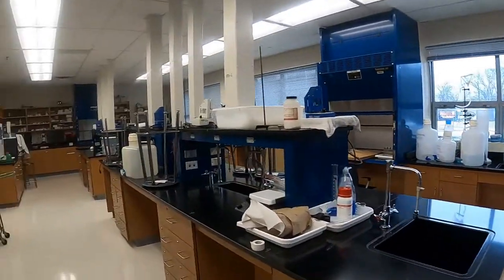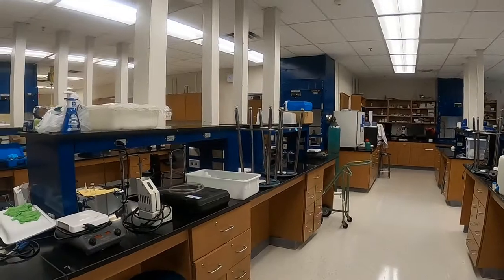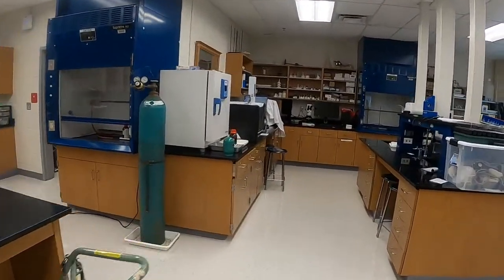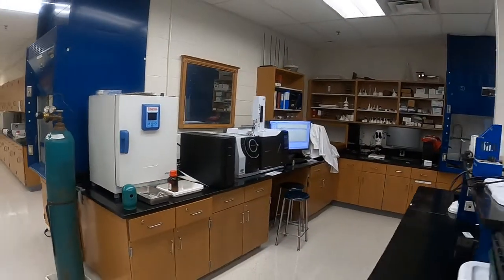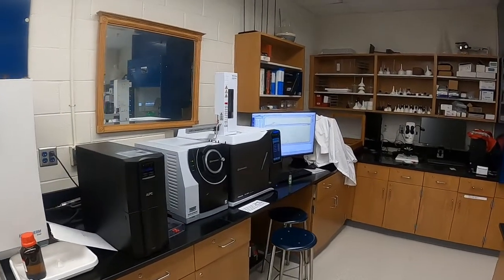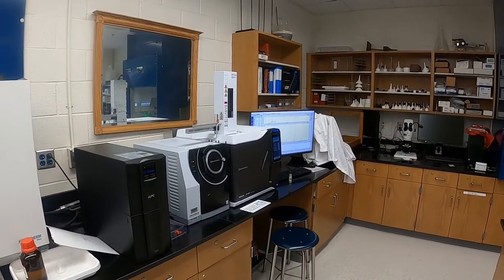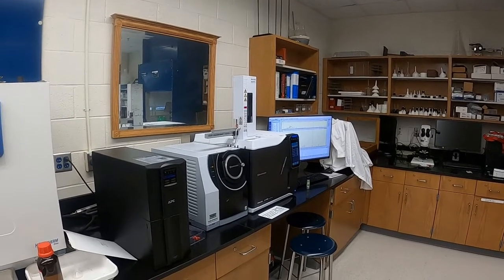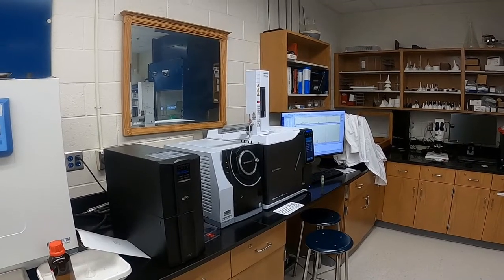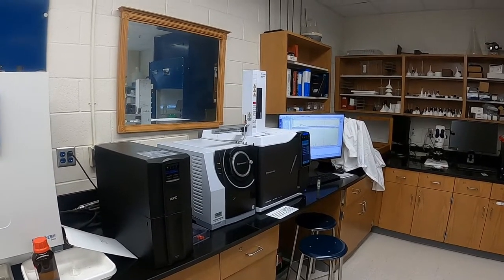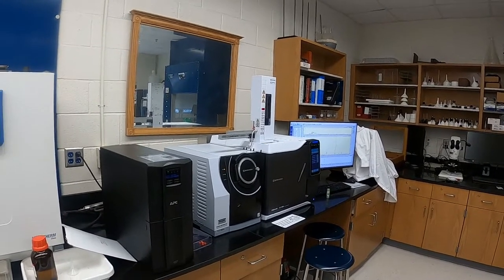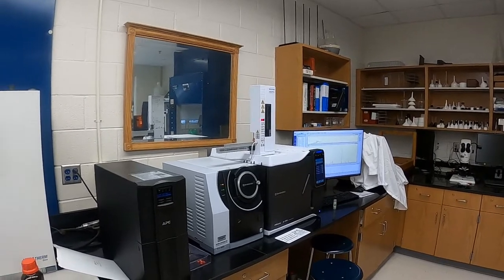So the lab is very well spread out and spacious, lots of room for project setup, equipment setup, student projects, lab work. Over here, we have what's called a gas chromatograph mass spectrometer. It's a two-part instrument, gas chromatograph and mass spectrometer, or GCMS for short. The gas chromatograph provides a way to separate out mixtures of compounds in a sample. And then the mass spectrometer on the left-hand side is the detector to determine what compounds are actually present.